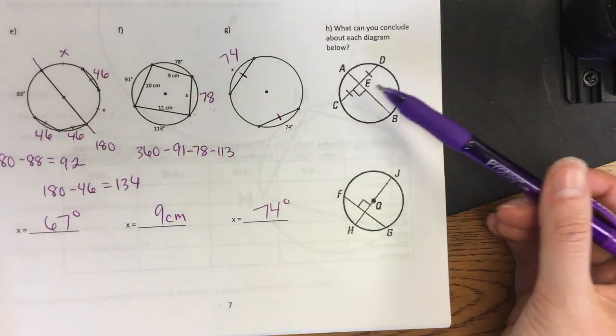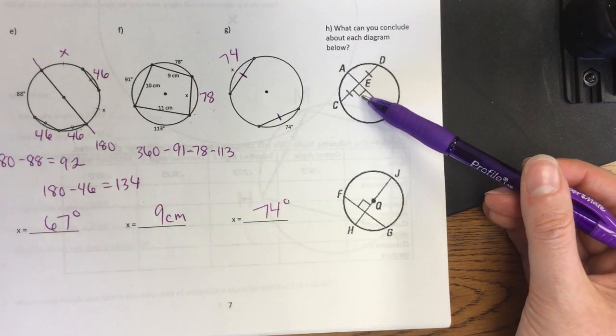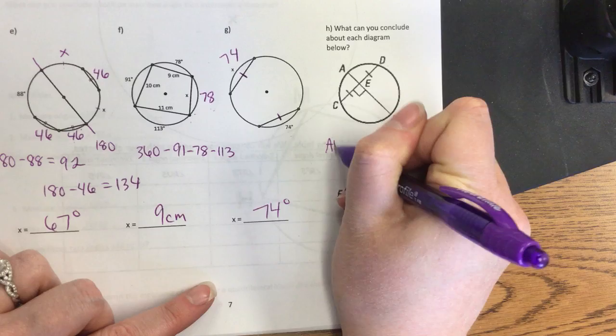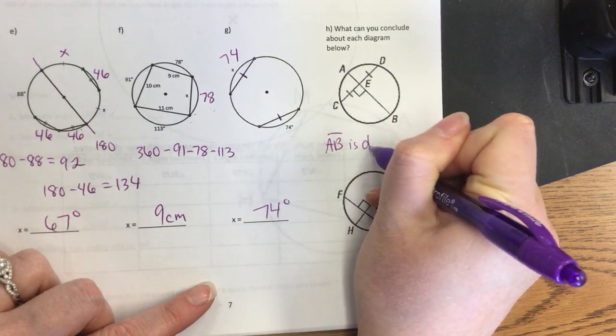Okay, so let's look at some of the properties that we have here. I see a perpendicular bisector. So therefore, by definition, AB has to be a diameter.